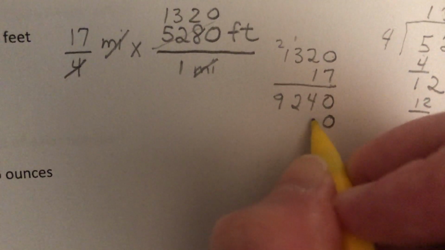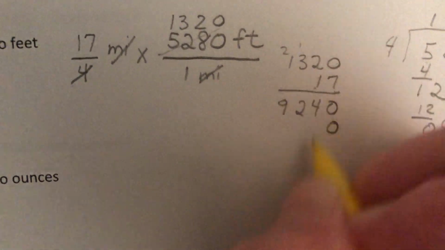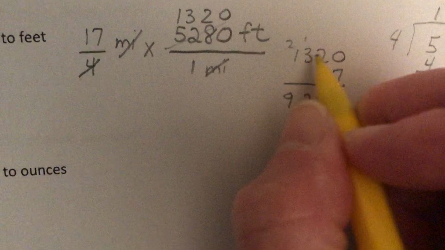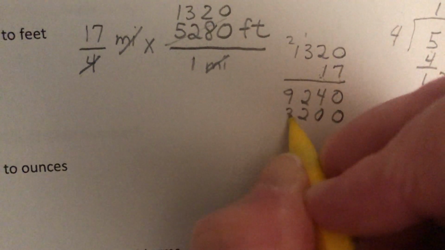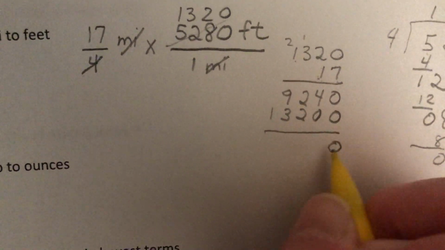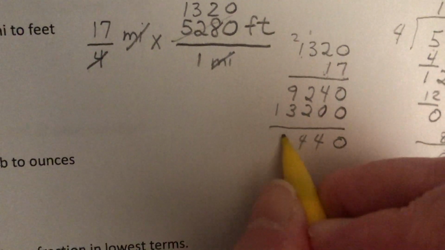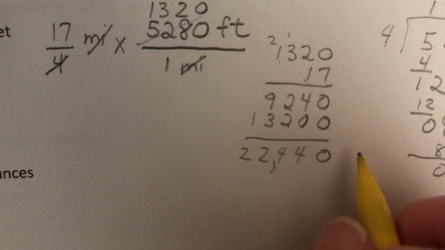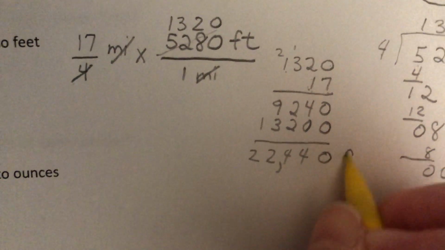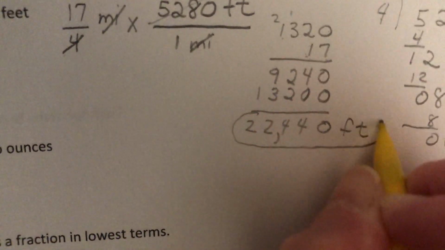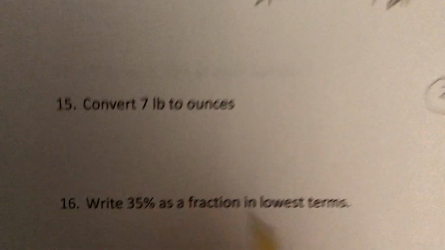Put down a 0, move into the tens column. 0 times 1 is 0. 2 times 1 is 2. 3 times 1 is 3. And 1 times 1 is 1. And then add. 22,440 feet. Make sure you label your final answer with the correct units.